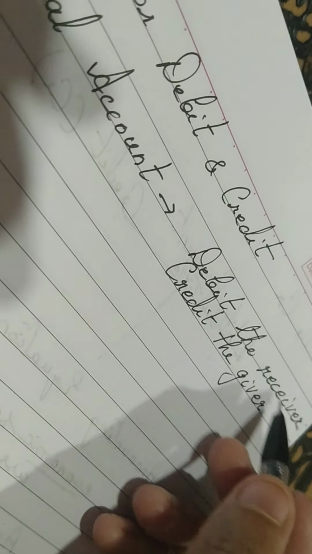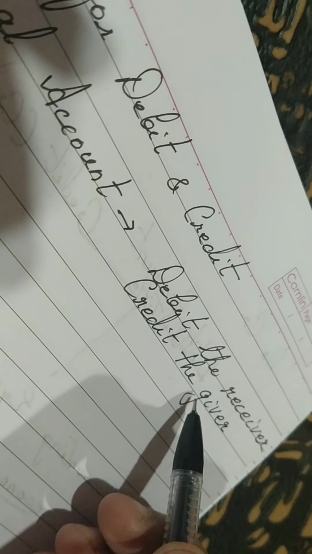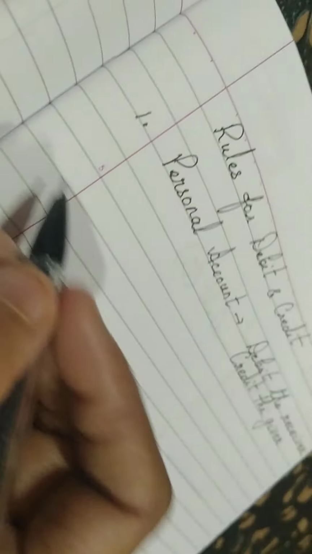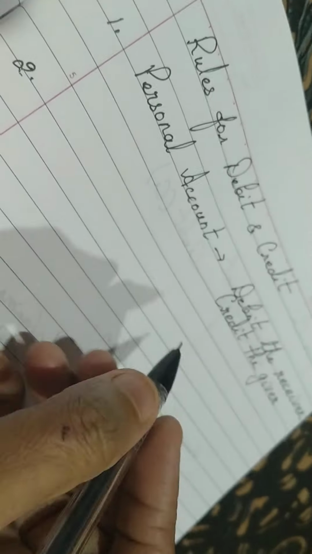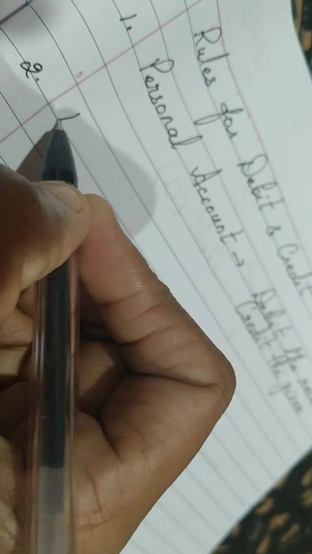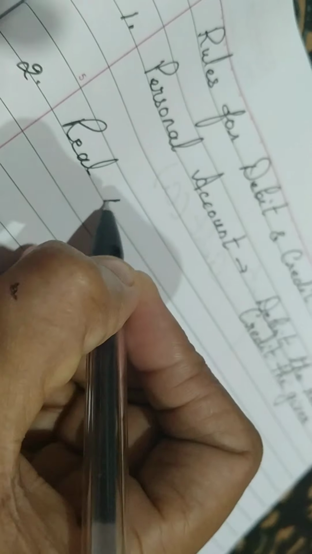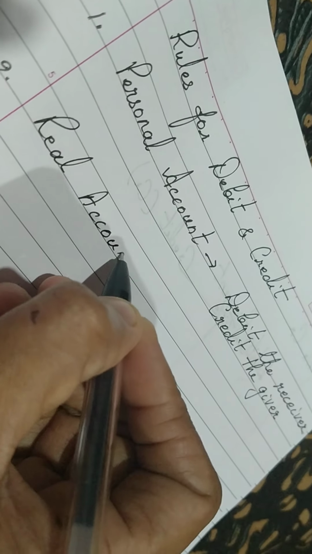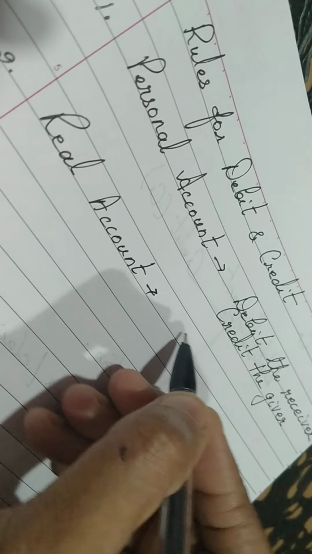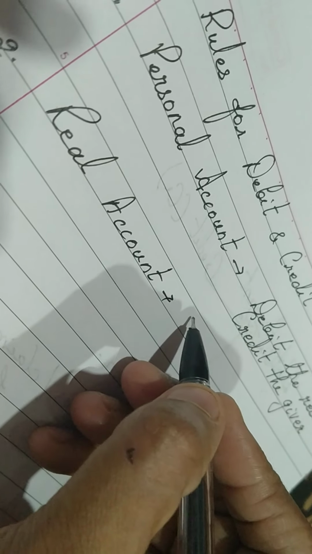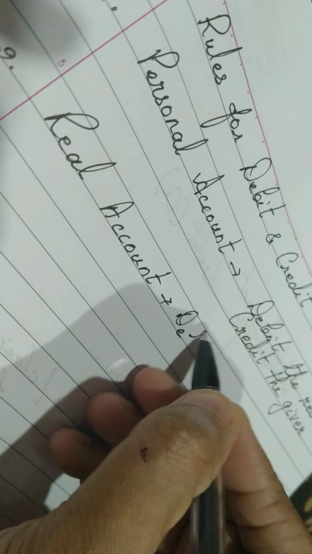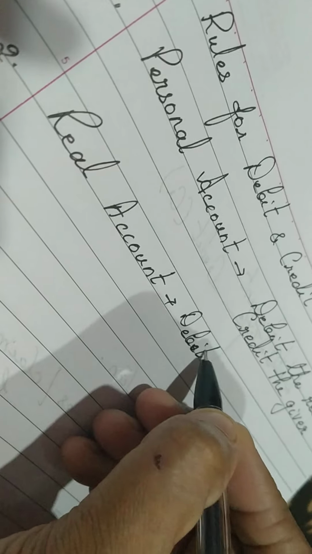So this is the rule: debit the receiver, credit the giver. Let me just tell you the rules first, then I'll explain by giving a simple transaction.